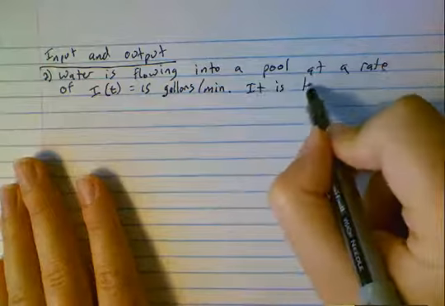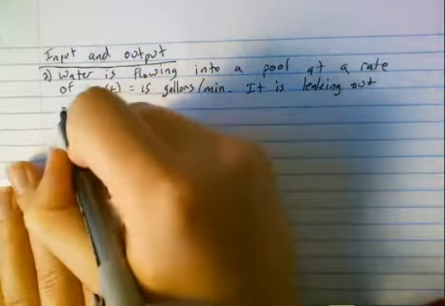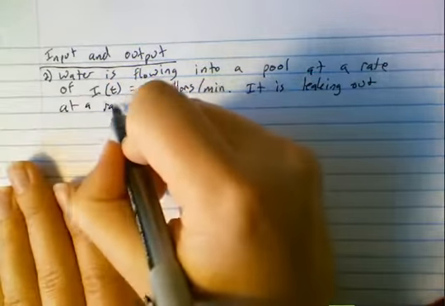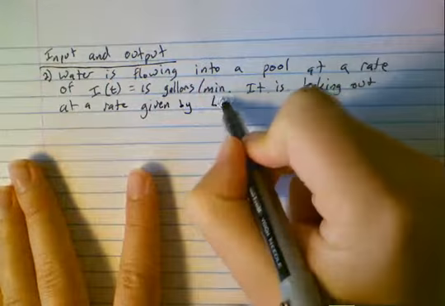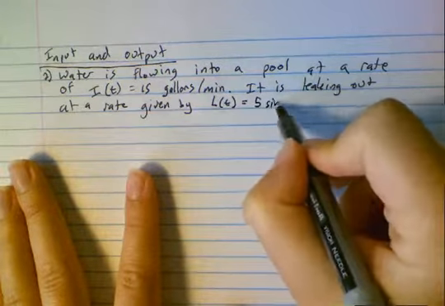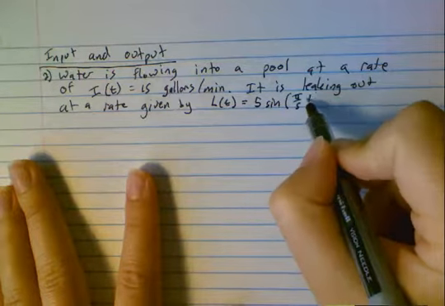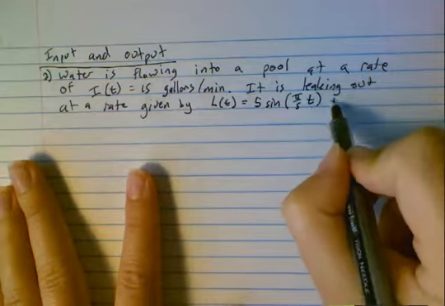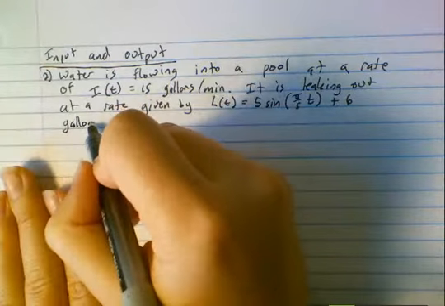It is leaking out at a rate given by L(t) = 5 sin(pi/5 t) + 6 (make sure you're in radians) gallons per minute.